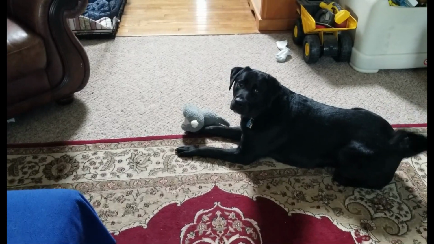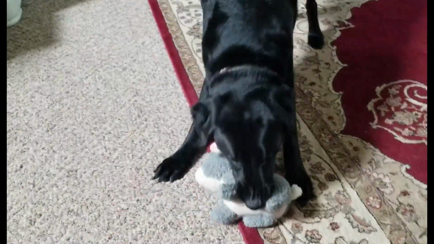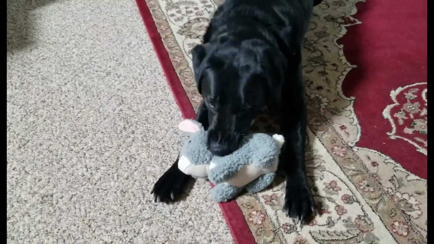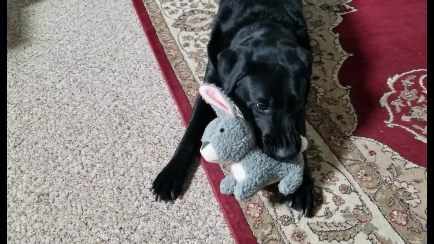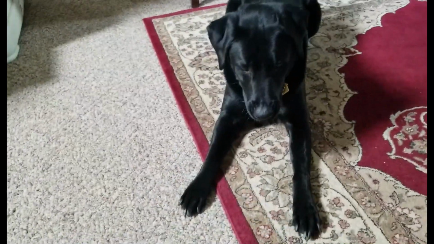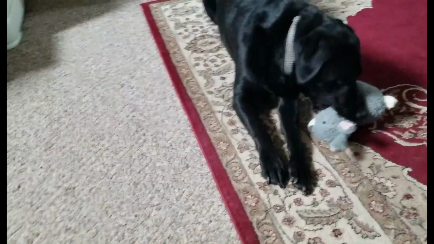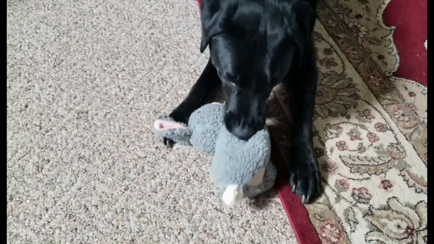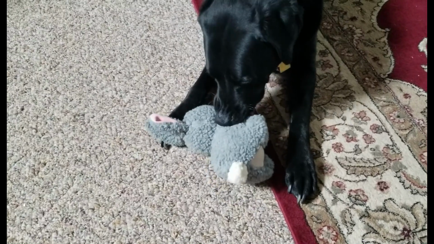Doug has a new toy. Let me see it. You got a new toy? You're so happy. It's a little rabbit. Does that make you happy? Got a little wag going on, huh? Happy boy.